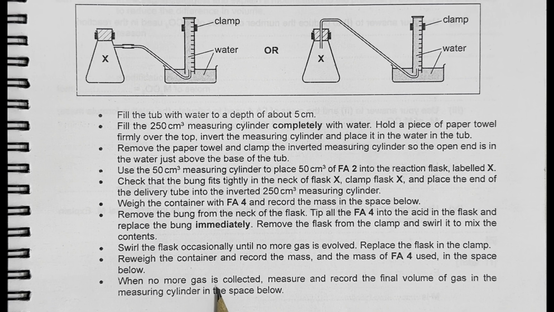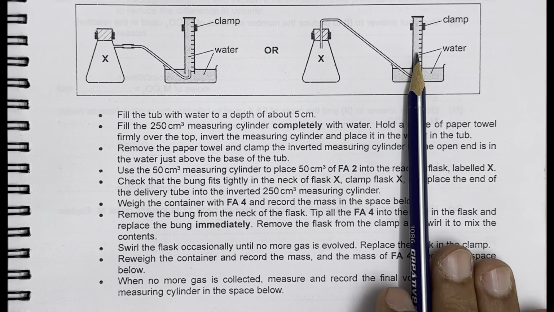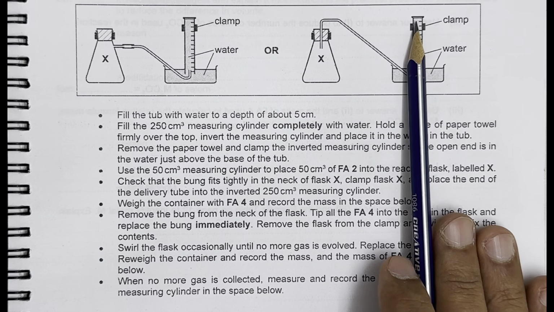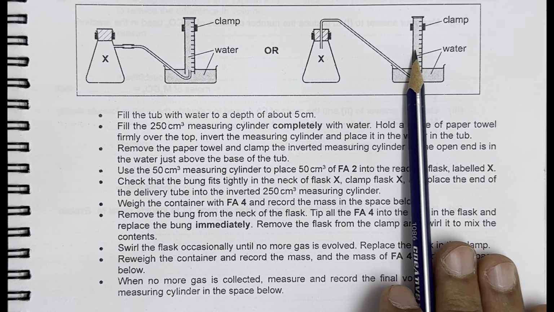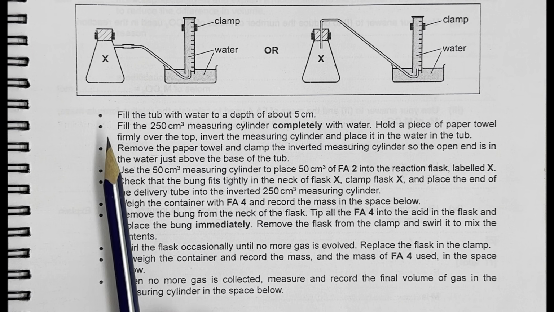When no more gas is collected, measure and record the final volume of gas in the measuring cylinder in the space below. It means after filling this with water, when the gas will go here, so the water will go down and the gas will be collected from the top. And we have to record wherever the reading is, how much the gas collected here is. So let's start the steps one by one.